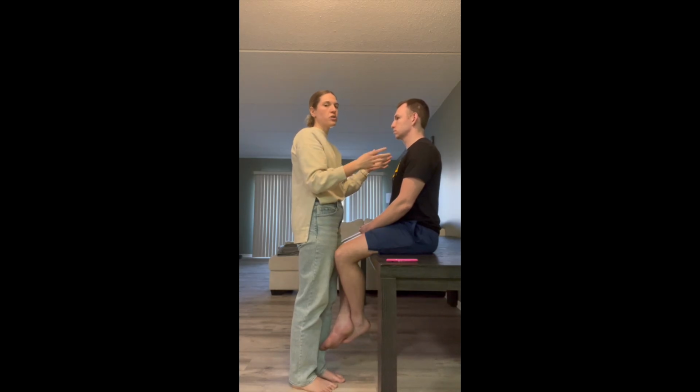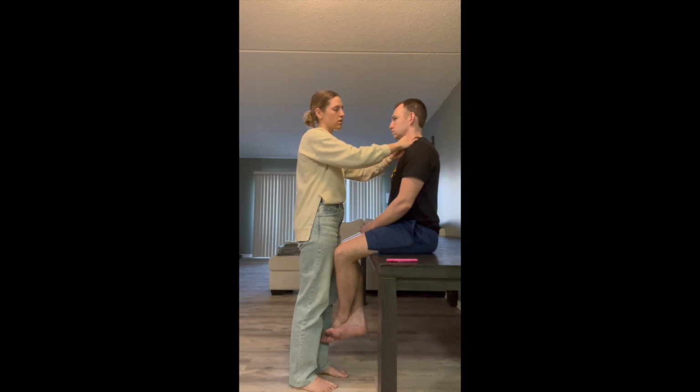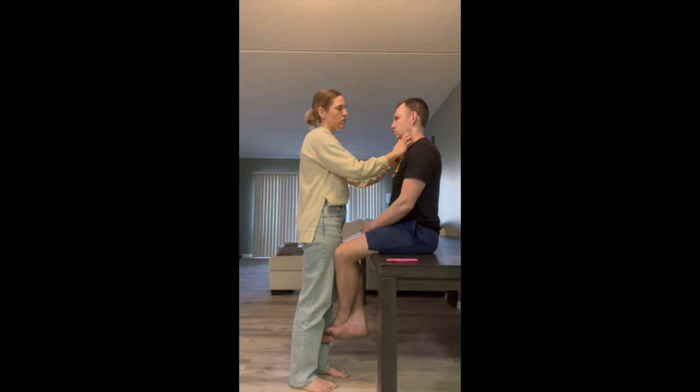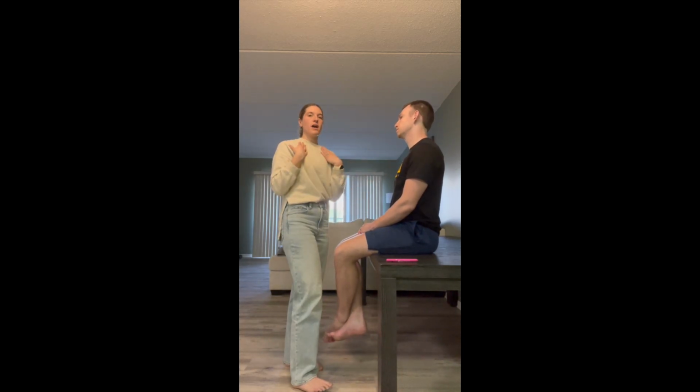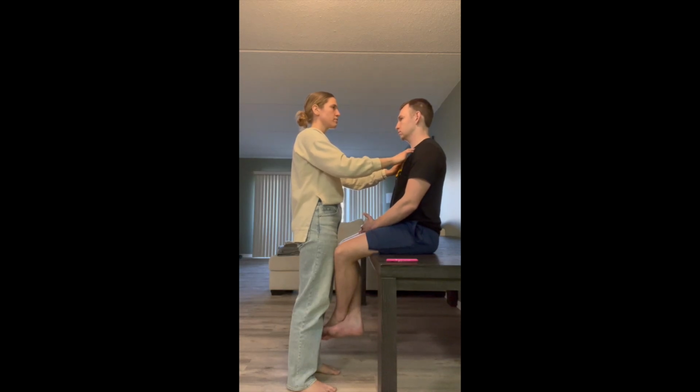Okay. Next, we're gonna do the posterior and anterior triangle. I'm gonna use the sternocleidomastoid as my landmark and, not really dig, but just go back and forth for the posterior neck triangle and then the anterior neck triangle in front of the sternocleidomastoid. Next up, I'm gonna feel his clavicle, and above is gonna be supraclavicular. And then underneath is the infraclavicular.